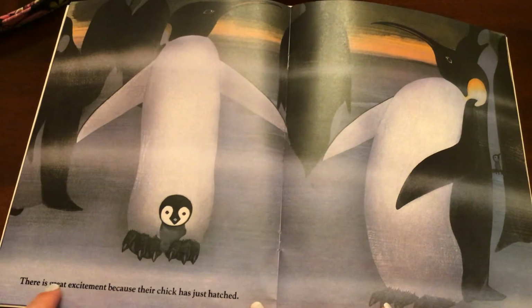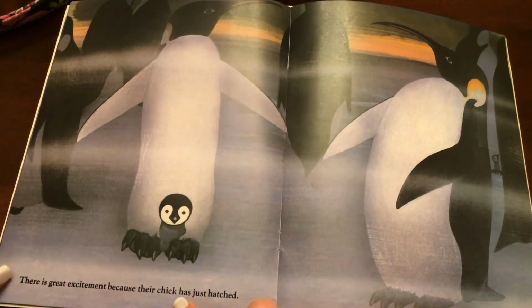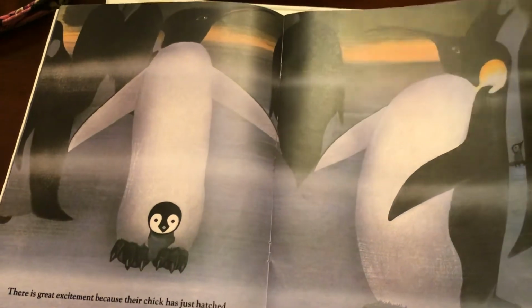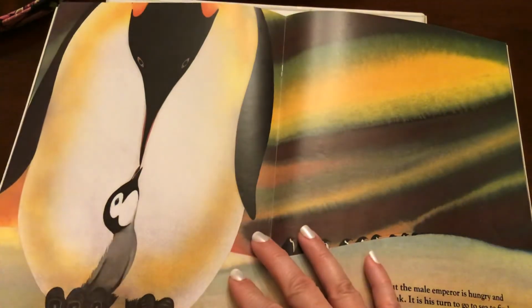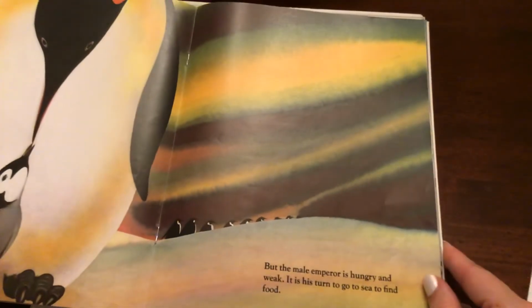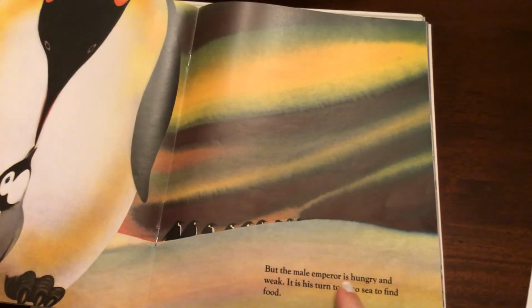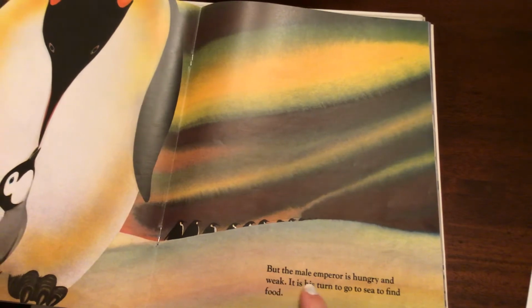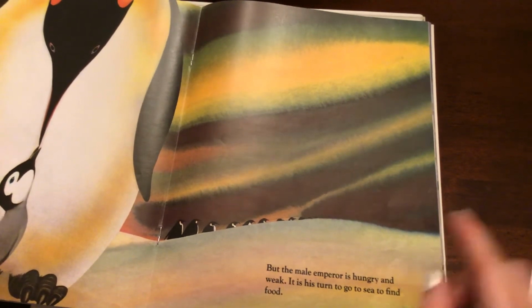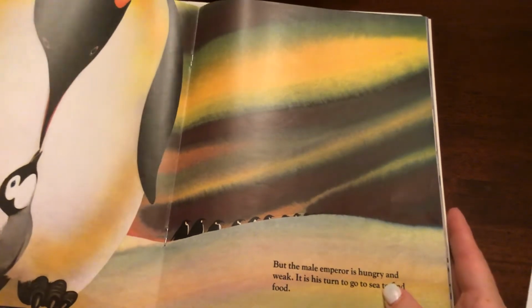There is great excitement because their chick has just hatched. Look how cute. But the male emperor is hungry and weak. It is his turn to go to sea to find food. So that's as far as we're going to read today.